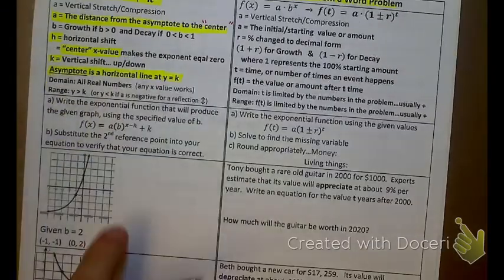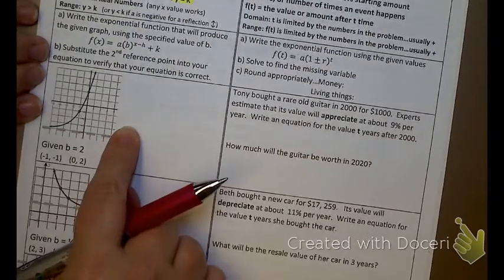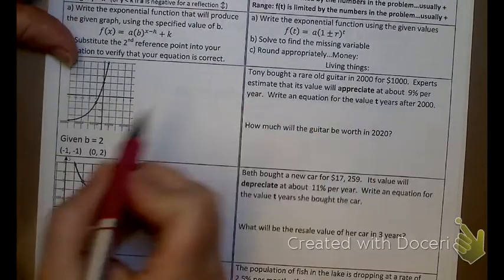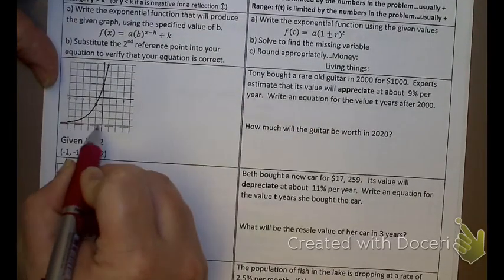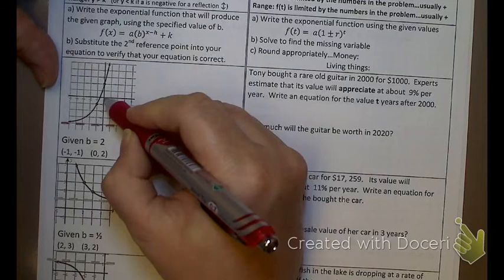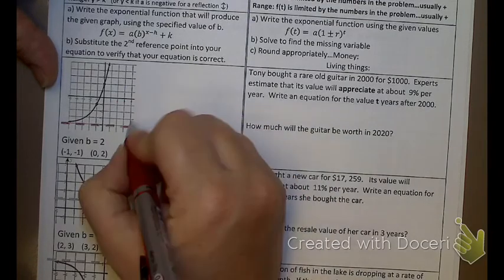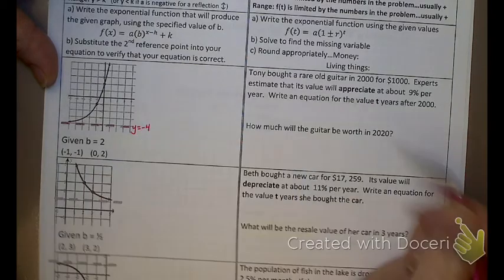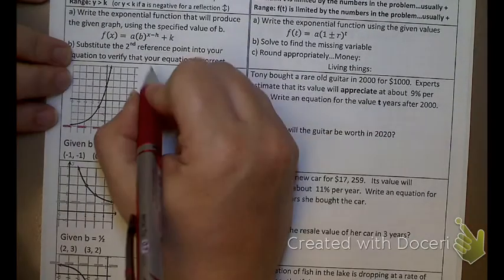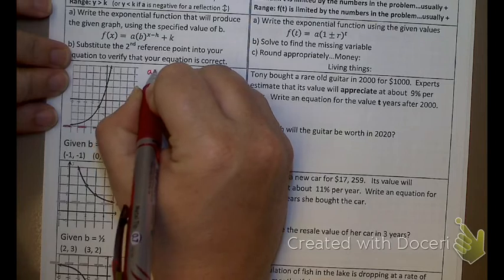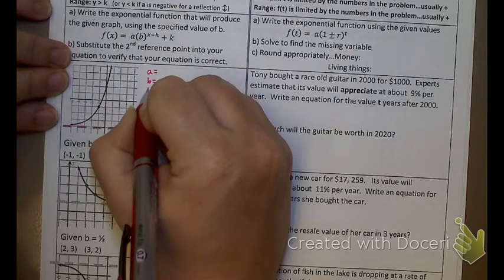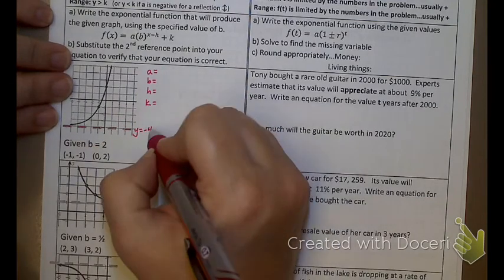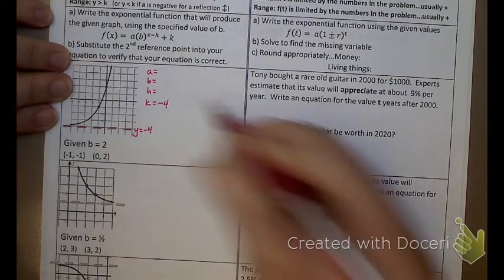Okay? So if I'm given this graph right here, I need to figure out what the equation is. Now if you'll notice, it's a little bit hard to tell, but there is an asymptote right here. And I believe that's at -1, -2, -3, -4. So my asymptote is y equals -4. What does that tell me? Well, as far as my equation is concerned, I need a, b, h, and k. If my asymptote is at -4, that means my k value is -4.